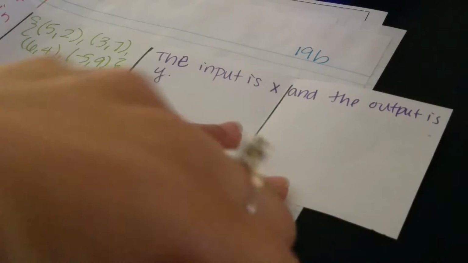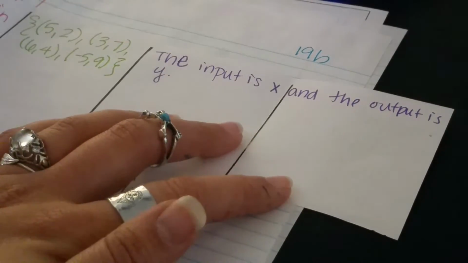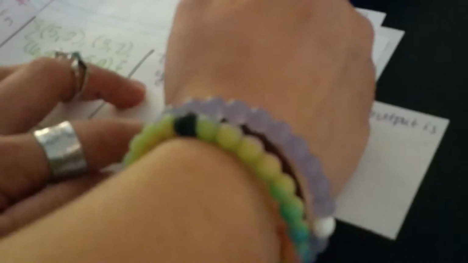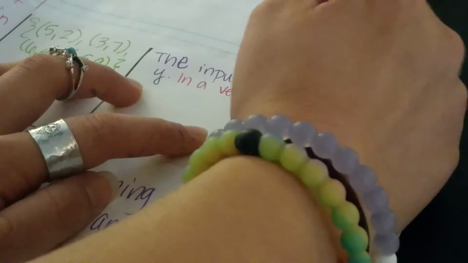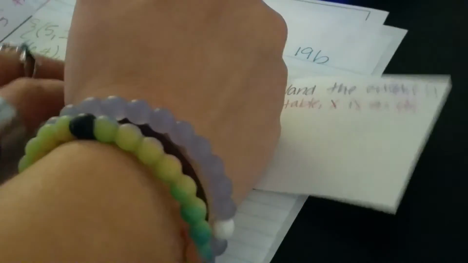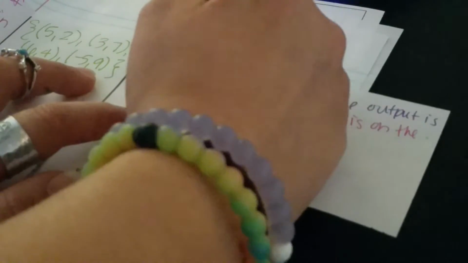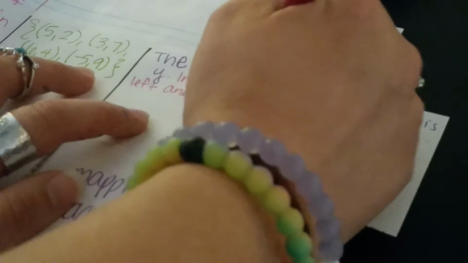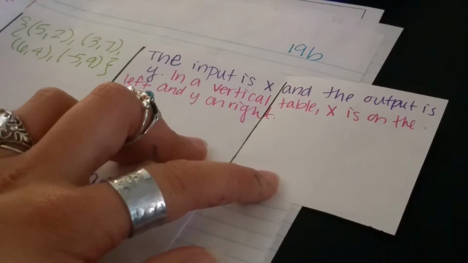So we can write an input output table two ways. We can write it horizontal and vertical. In a vertical table, X is on the left. Yes. Just a second. And Y on the right. Alright, so in a vertical table, X is on the left, Y is on the right.